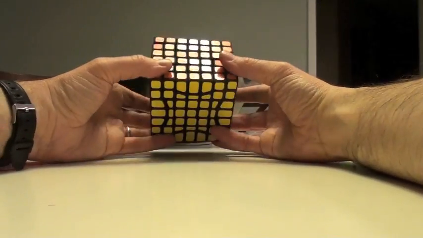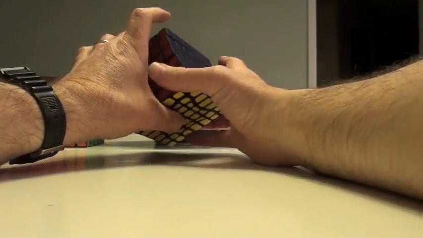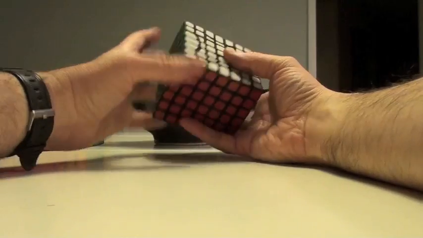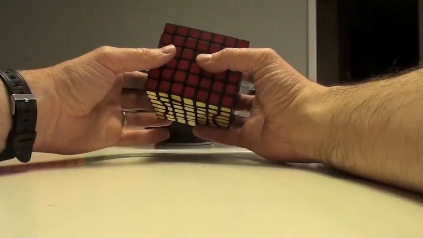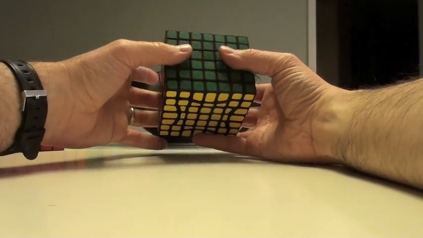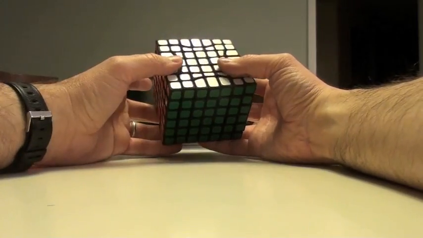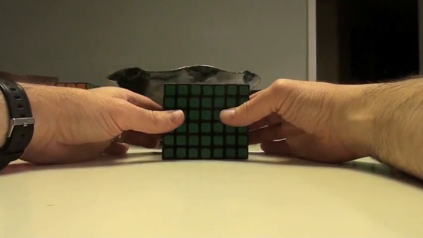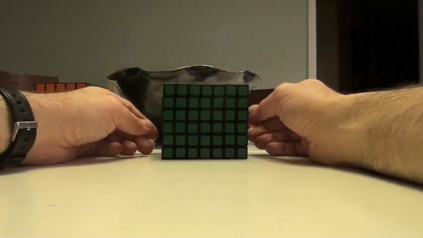So 6x7x7, you should be able to solve Tom's 6x6x7 when it comes out. You should be able to do any of those. So there you have it, from assembly to stickering to actually solving 6x7x7. Excellent puzzle. Highly recommend it.